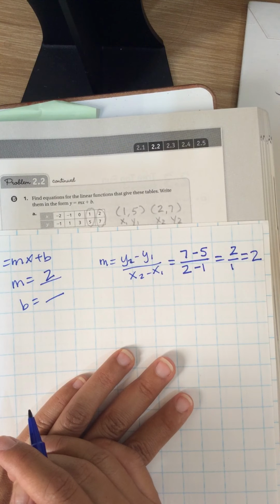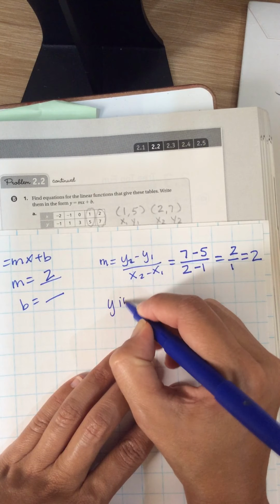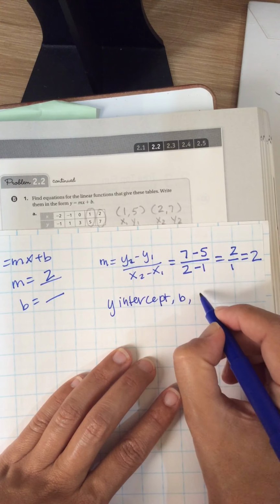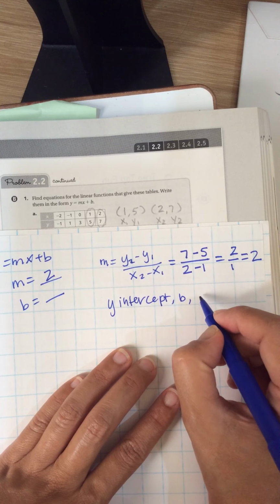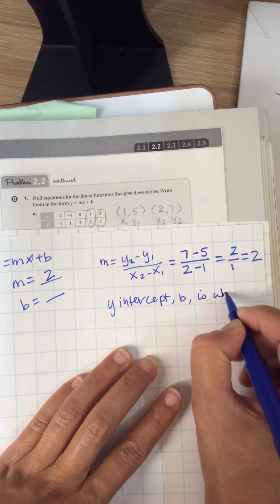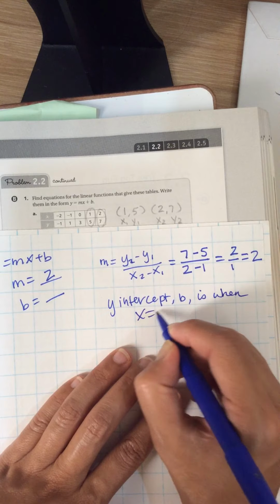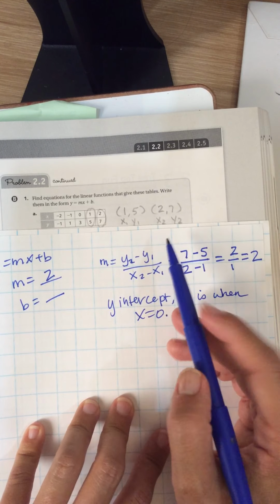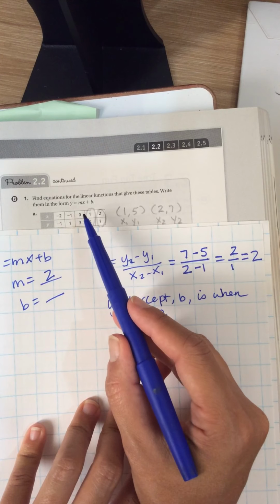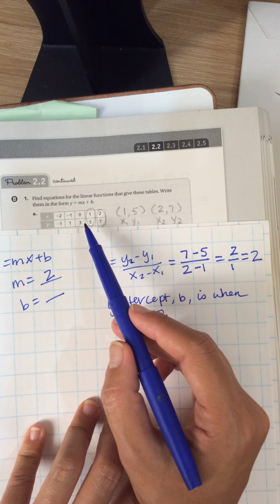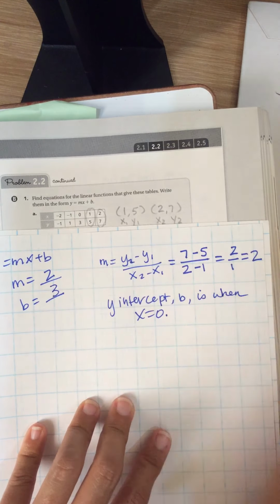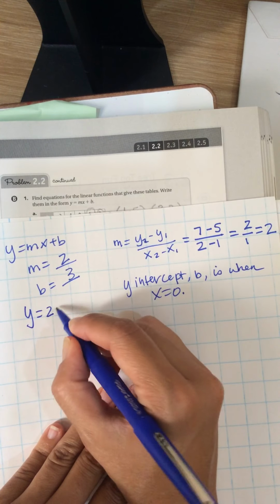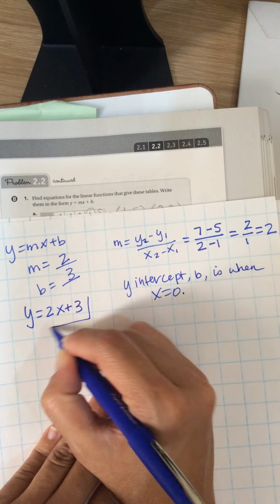All right, how am I going to get my y-intercept? Or my b? Well, remember, the y-intercept is when x equals 0. So do we know the y value of when x is 0? Yeah, they gave it to us right here. X is 0, so that means my y-intercept is 3. Okay, so now I can plug it in, and my equation is y equals 2x plus 3.